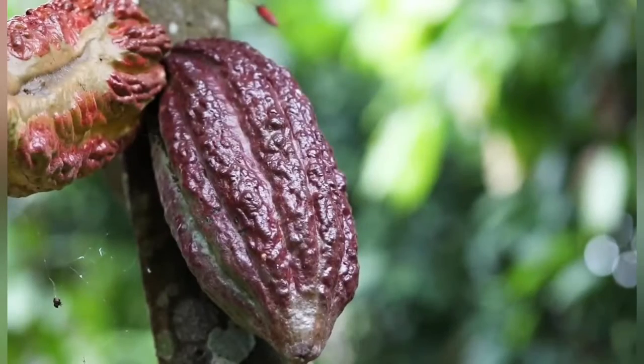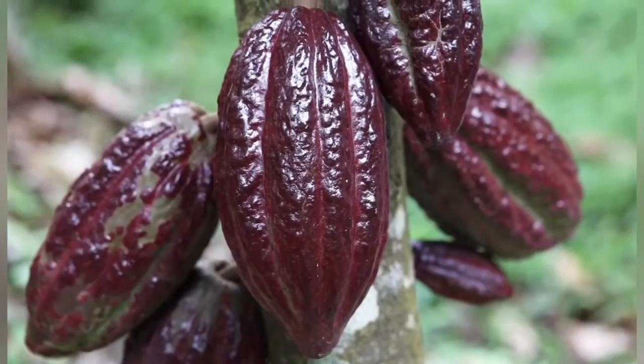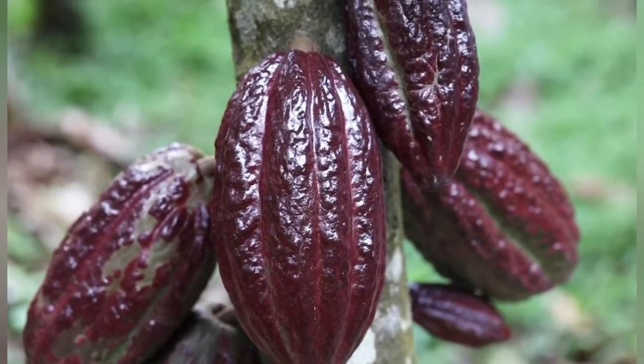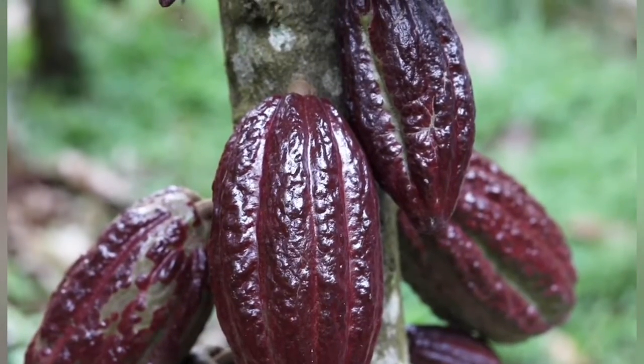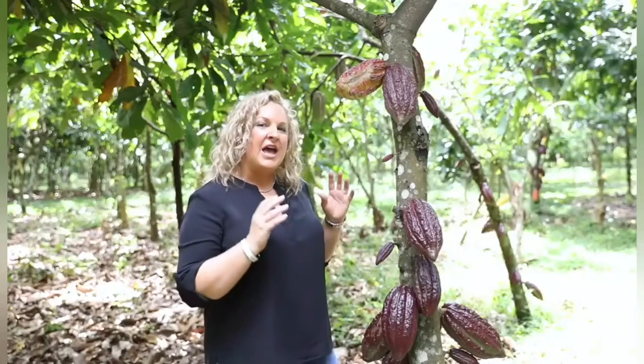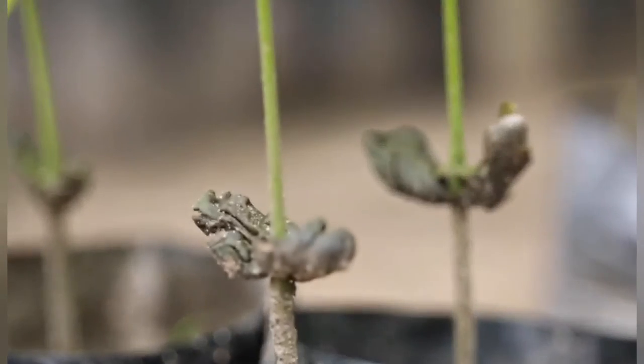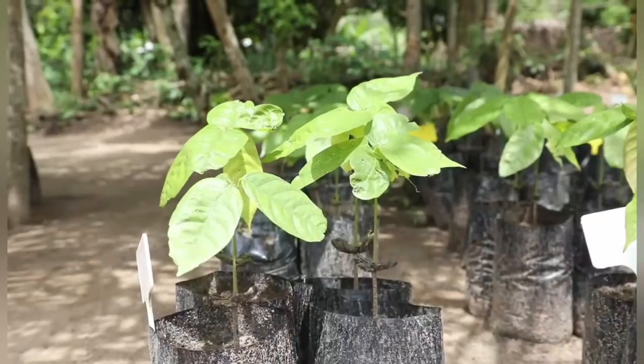Now, the economic life of the tree is about 30 to 35 years. The tree will actually grow and stay alive for about 100 years, but the economic life, as to when we can actually process enough beans to make a profit, is about 30 to 35 years. After that time, the tree will be cut down and a new tree will be planted in its place.